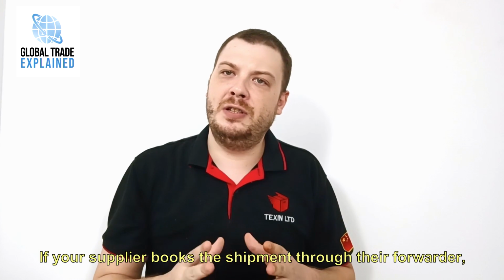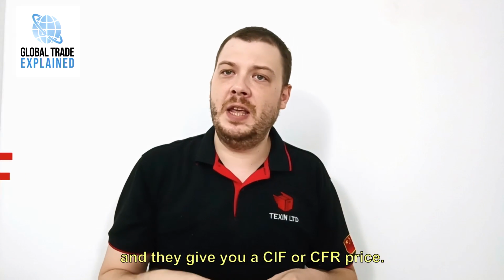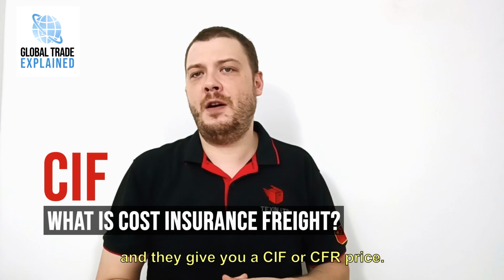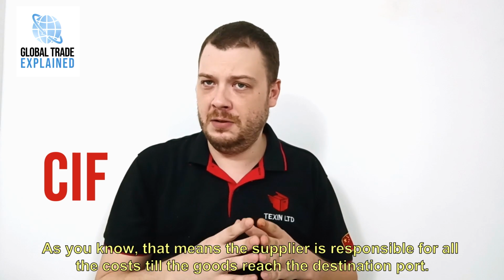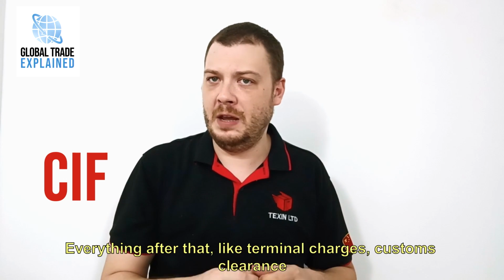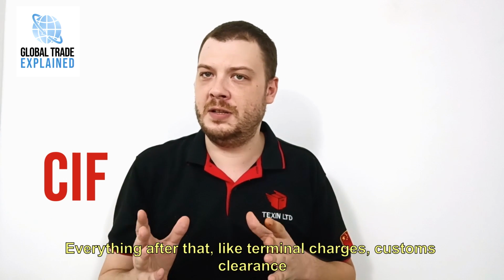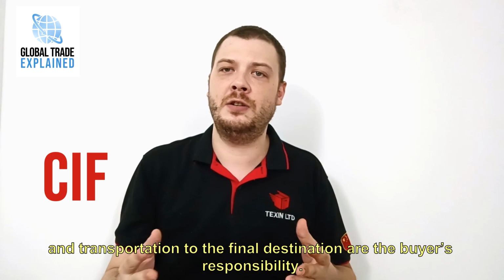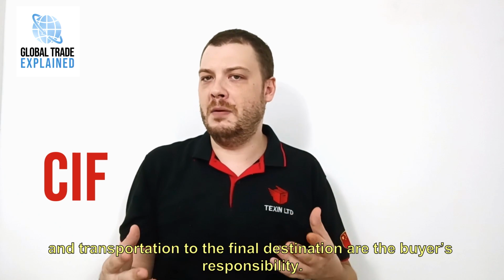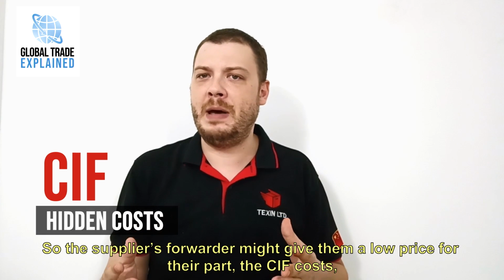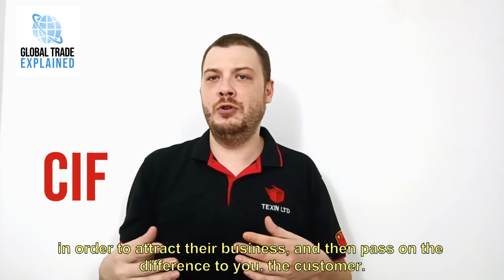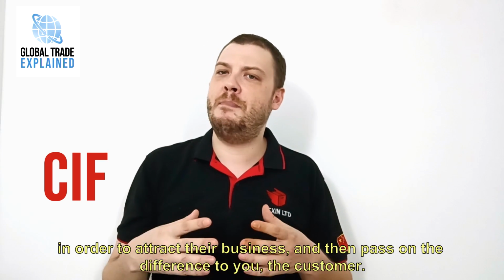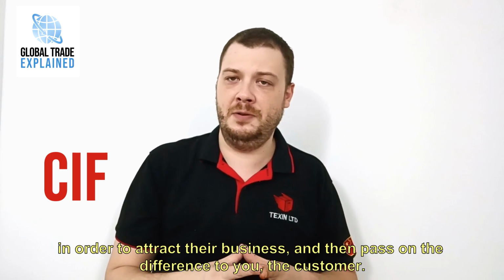If your supplier books the shipment through their forwarder and they give you a CIF or CFR price, as you know, that means the supplier is responsible for all the costs till the goods reach the destination port. Everything after that, like terminal charges, customs clearance, and transportation to the final destination, are the buyer's responsibility. So the supplier's forwarder might give them a low price for their part, the CIF costs, in order to attract their business, and then pass on the difference to you, the customer.